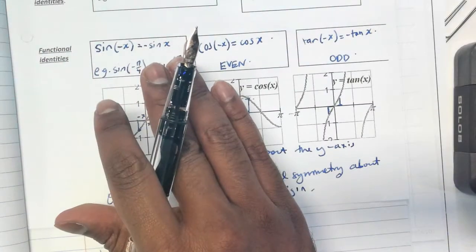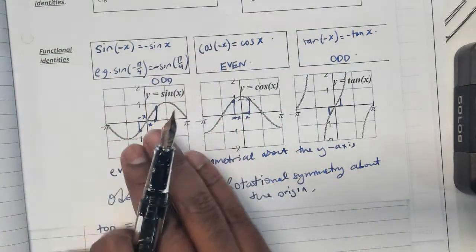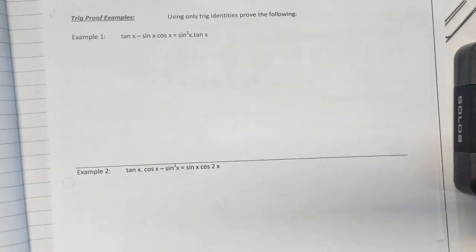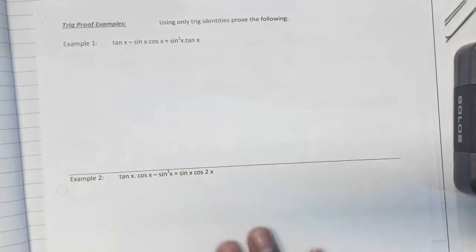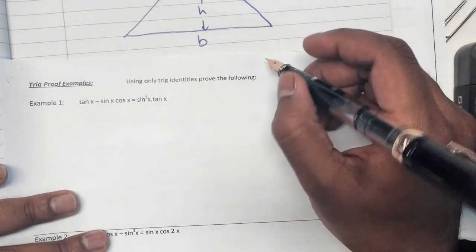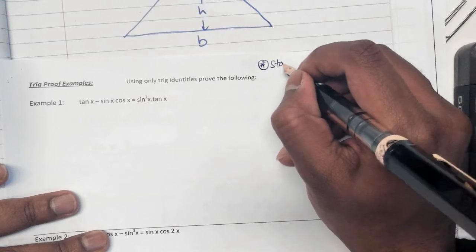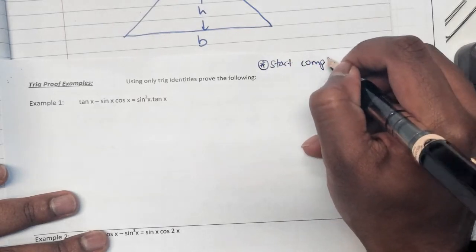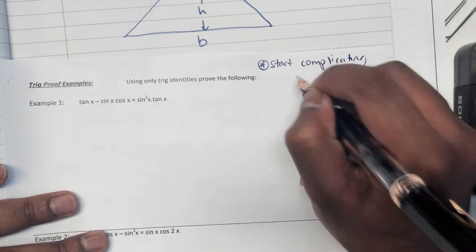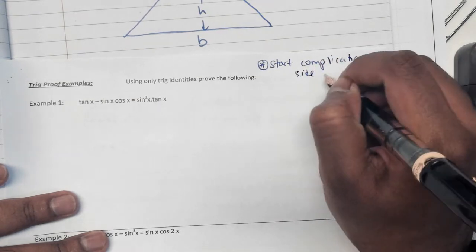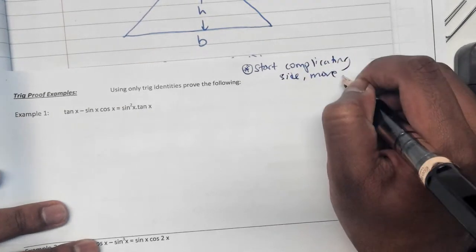So we're going to use this now and do proofs, which is pretty cool. I'll do example 1 and then we'll try 2 and 3 by ourselves. Normally when you do proofs, you want to start with the complicating side, or the side that's got more terms.